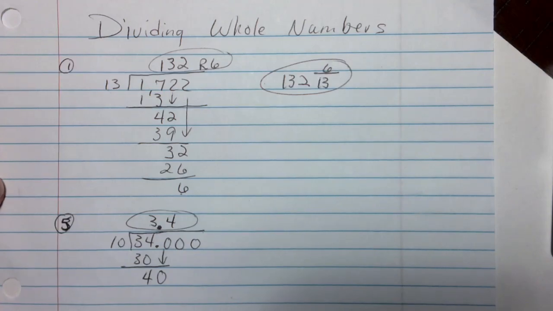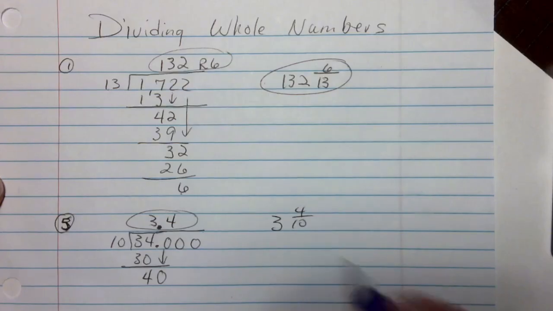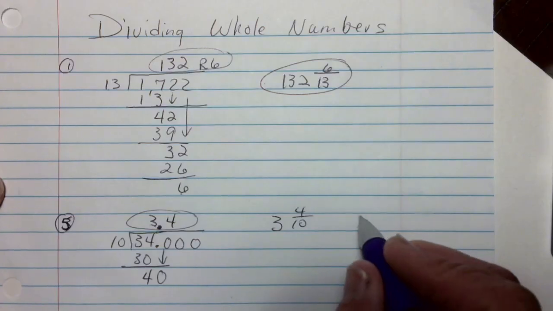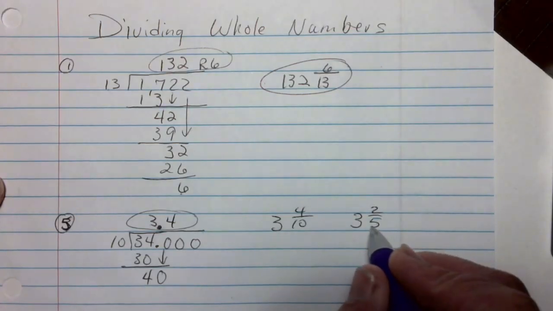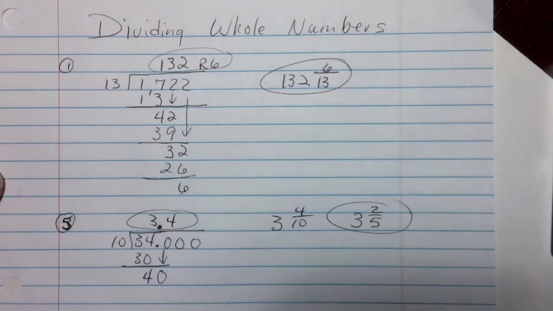Look at number 5. Fraction form. This is 3 and 4/10, but 4/10 can be reduced to 2/5. So this is 3 and 2/5 because I can reduce 4 by 2 and 10 by 2 down to 3 and 2/5. So they could have asked me to leave it like that, and I can do that also.